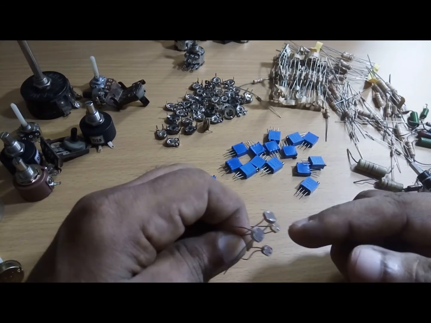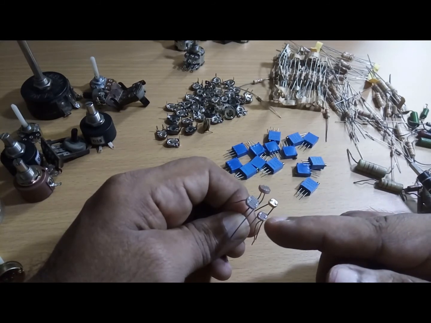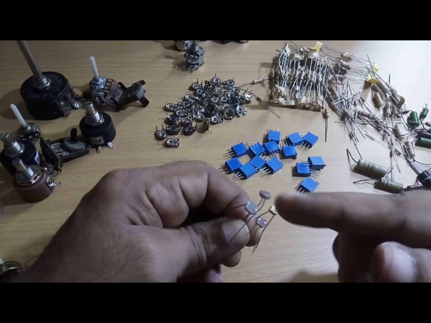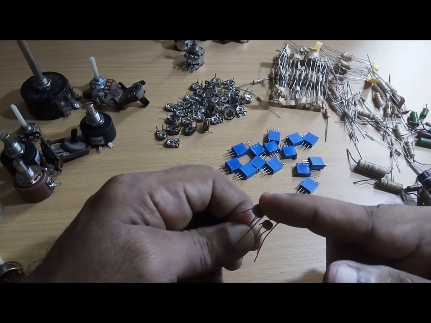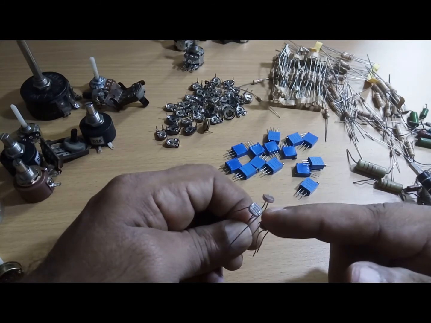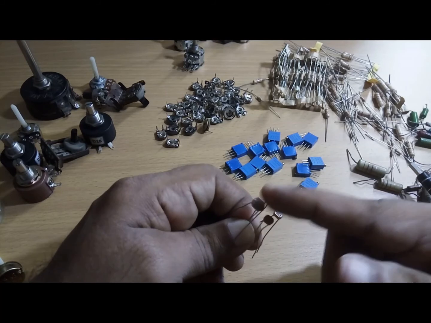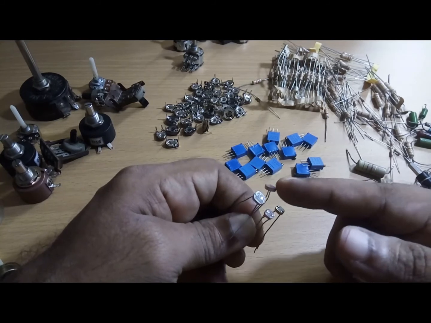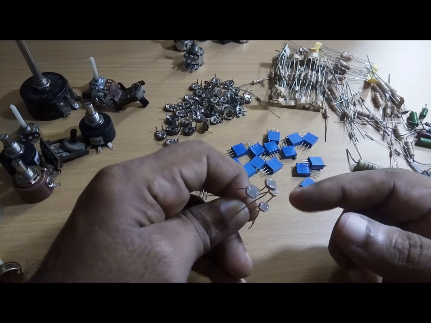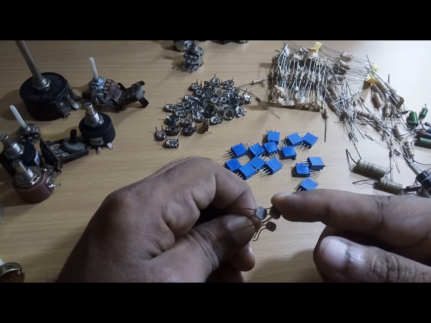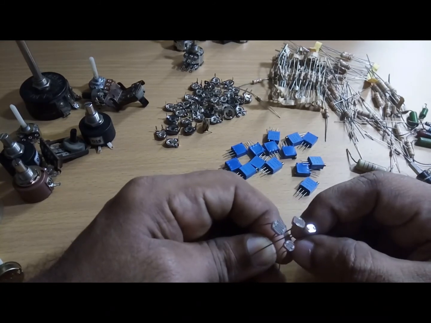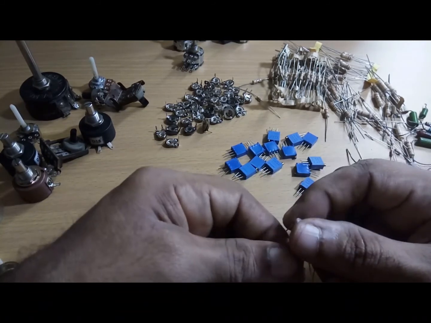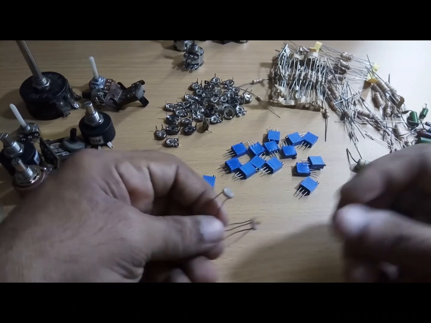So you can utilize it in photosensitive devices, where when the light falls on the surface of this disc, which is made of some photosensitive material, it reduces the resistance value of this photoresistor, and it activates. It can act as a sensor and activate a circuit. So these are photoresistors, different types of photoresistors.